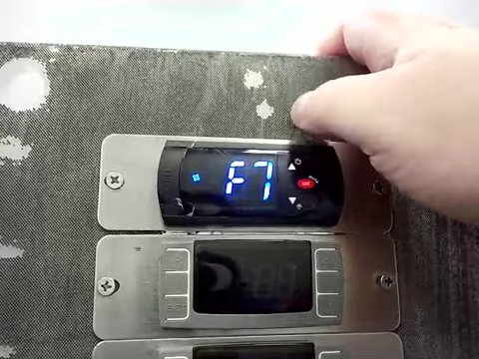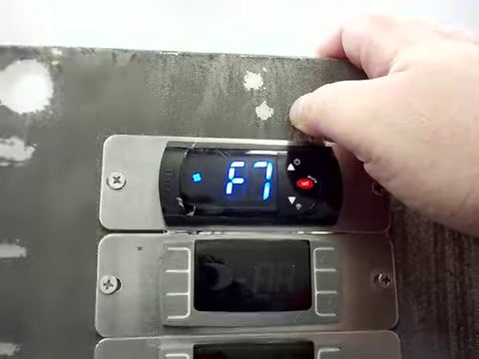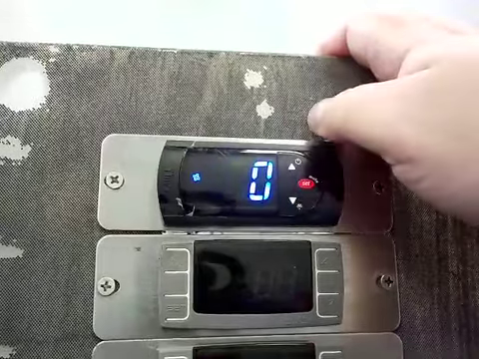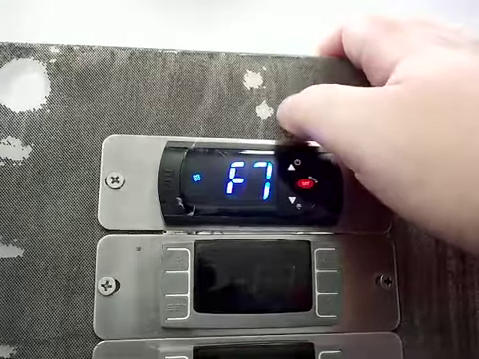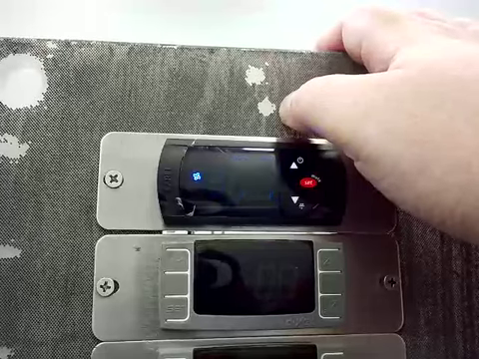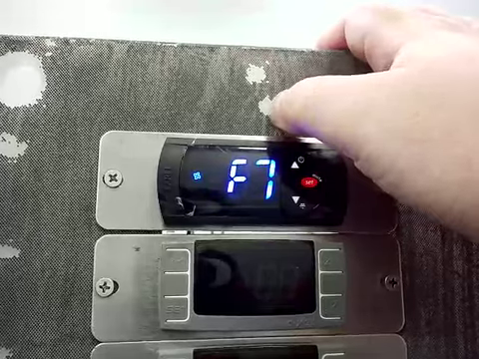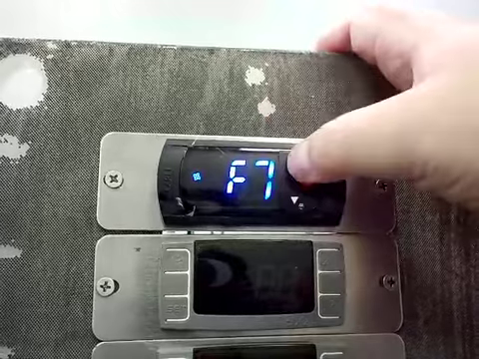The F7 code is your fan delay time after the door closes. This is set to 0 on refrigerators. It's set to 10 on freezers. This is in seconds. So when you close the door on the unit, the fan will kick right back on on a refrigerator. On a freezer, it'll wait 10 seconds before energizing the fan again.